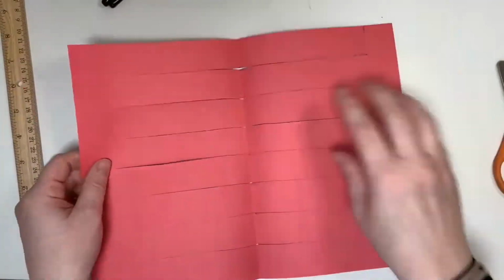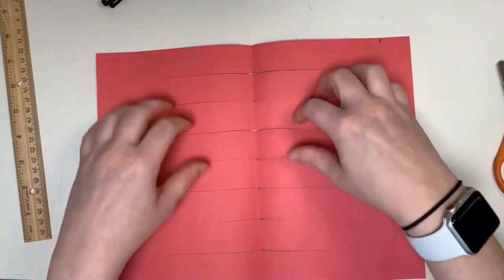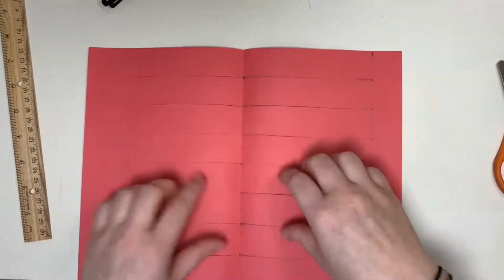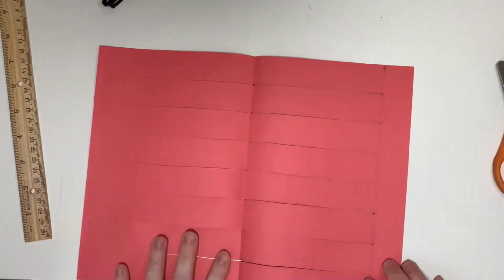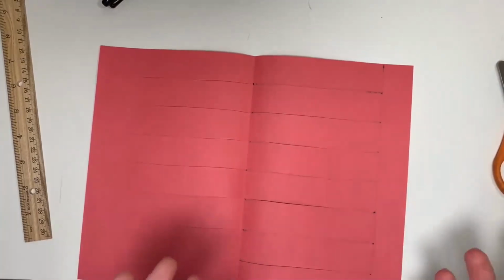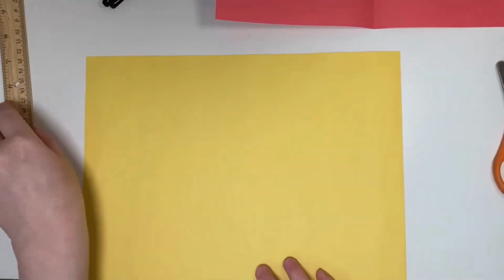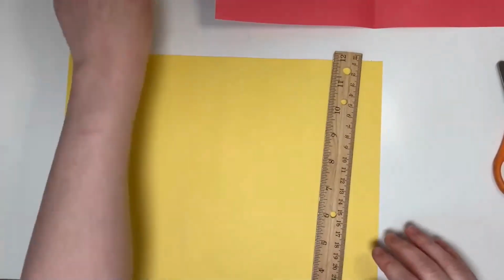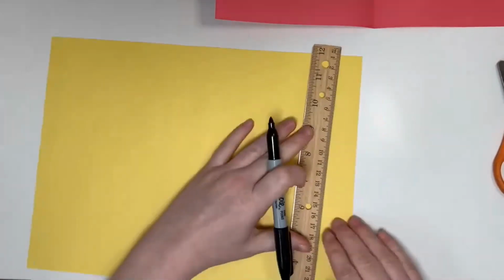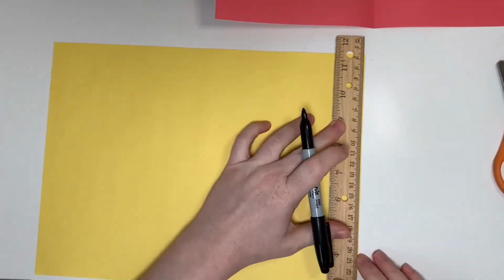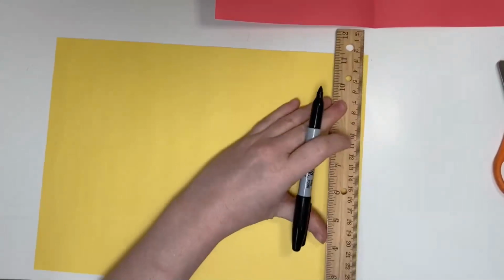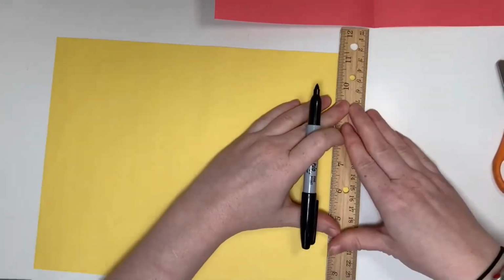When I open it up, I have all of these different pieces that I can pull apart, but they're still attached on the ends. Now I need something to weave with, and that's where I'm going to need my second piece of paper. And again, you can use any piece of paper that you want, but just do the best that you can. And to make these into even strips, I'm going to use my ruler trick again, where I line it up to the edge.